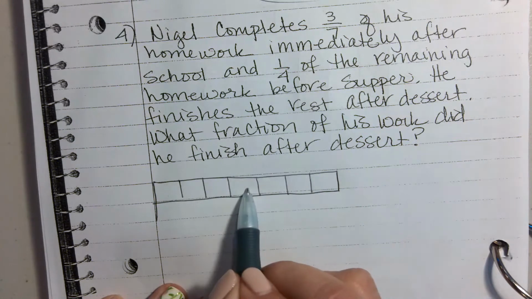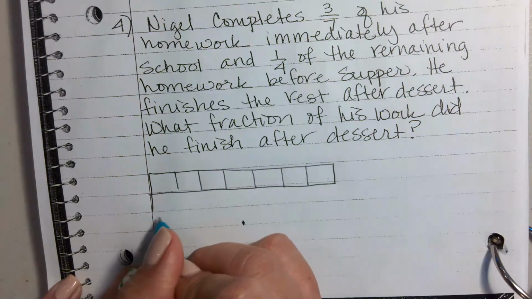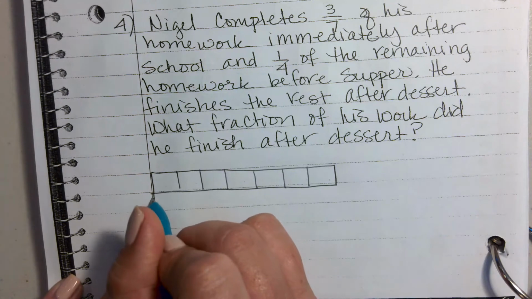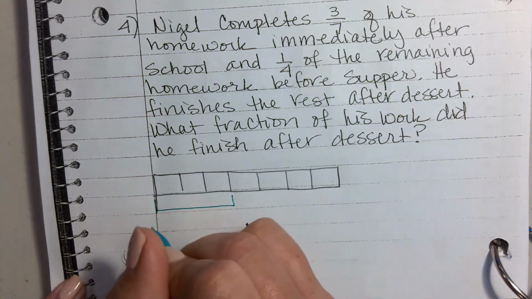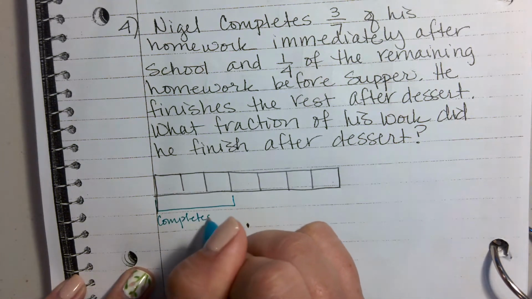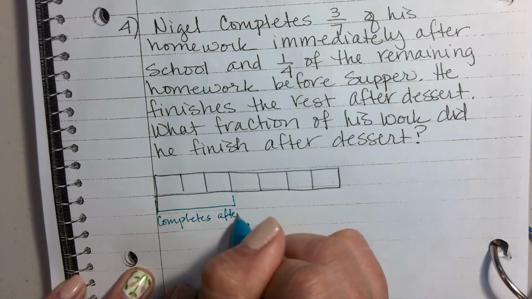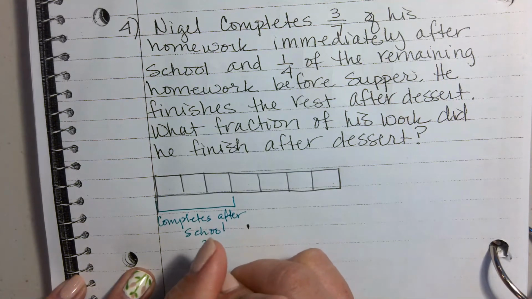Now we're going to label 3 sevens completes after school. And remember, write down the fractions so you can keep track.